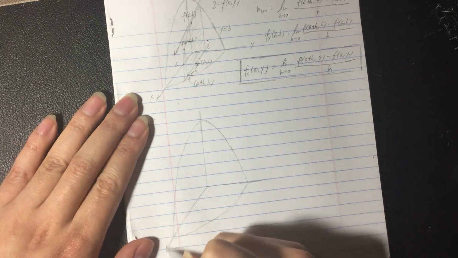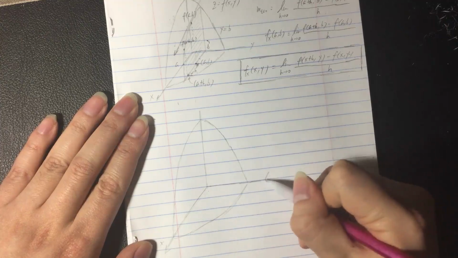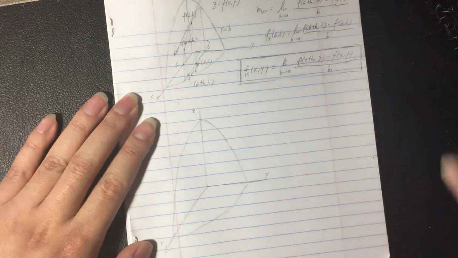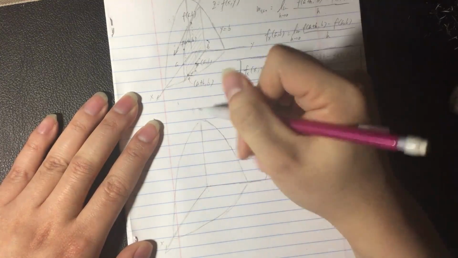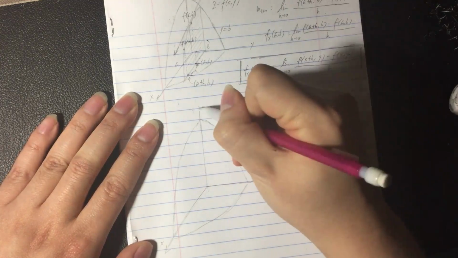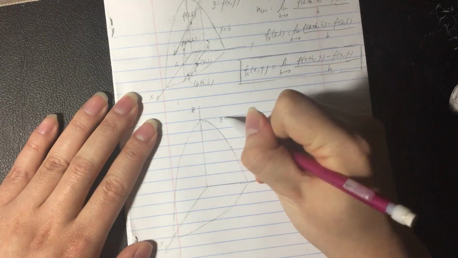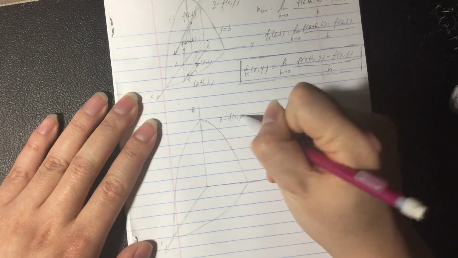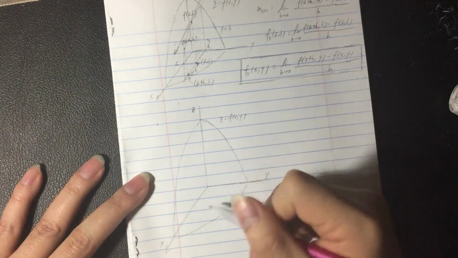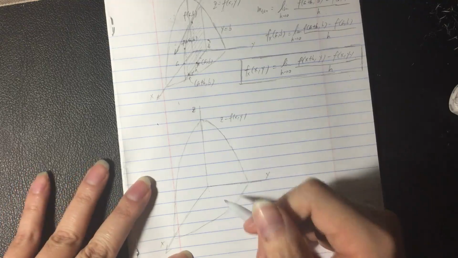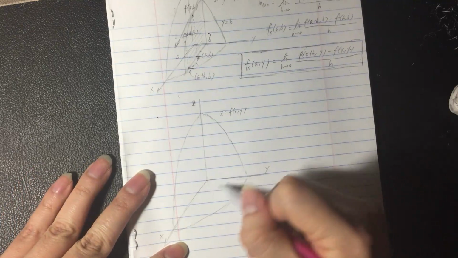Let me draw the same surface over. This is the x-axis, this is the y-axis, this is the z-axis. And this surface represents the graph z equal to f of (x, y). Assume (a, b) is a point in the xy plane, somewhere here.